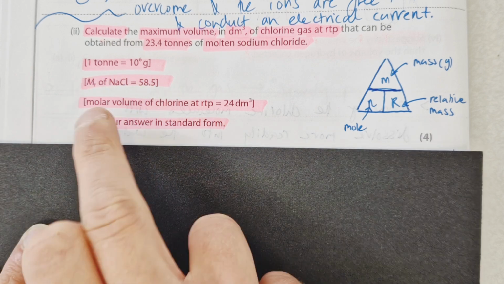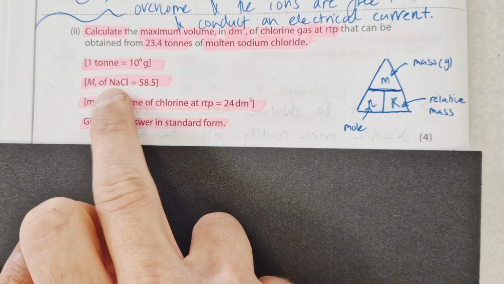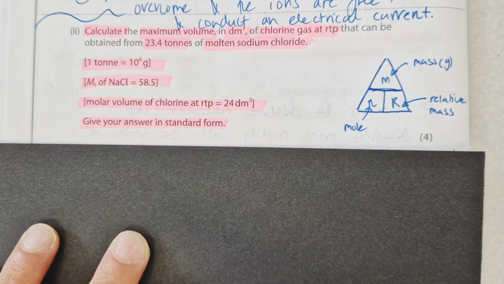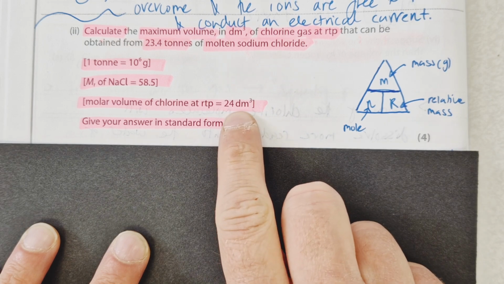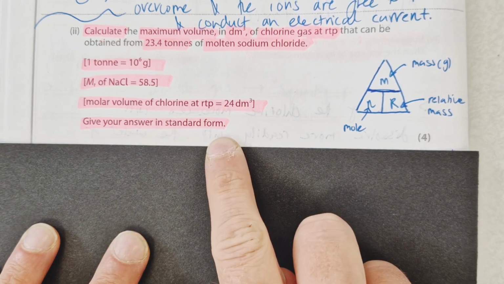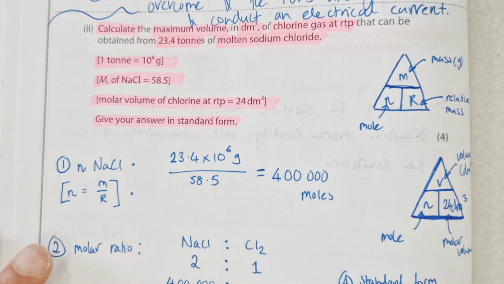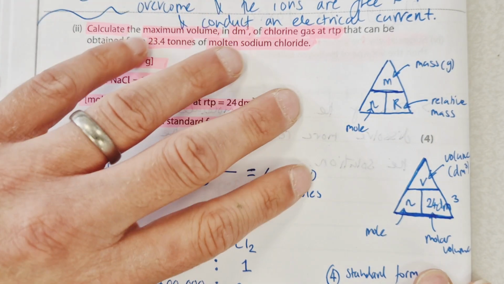We're given the relative mass of sodium chloride is 58.5. We're told the molar volume, the volume occupied by 1 mole of any gas, is 24 litres, and we're being asked to present our answer in standard form. So a lot of information processing going on here. To make things easier, the first thing I would do is write down the two formula triangles we're going to need for this calculation.